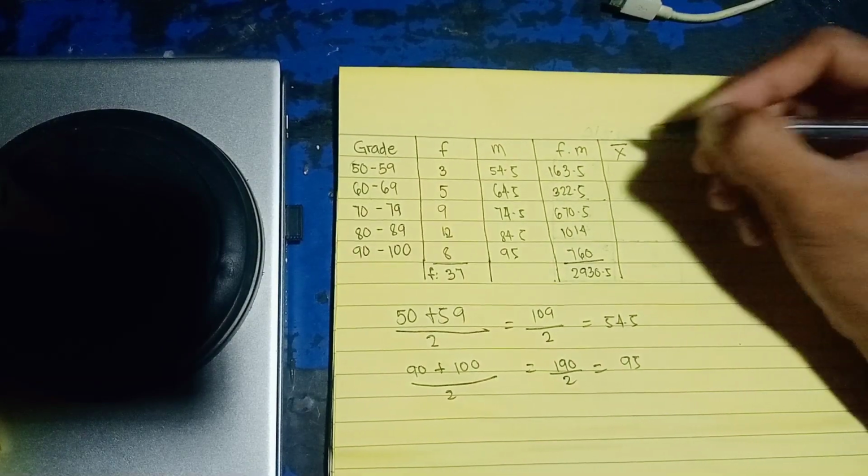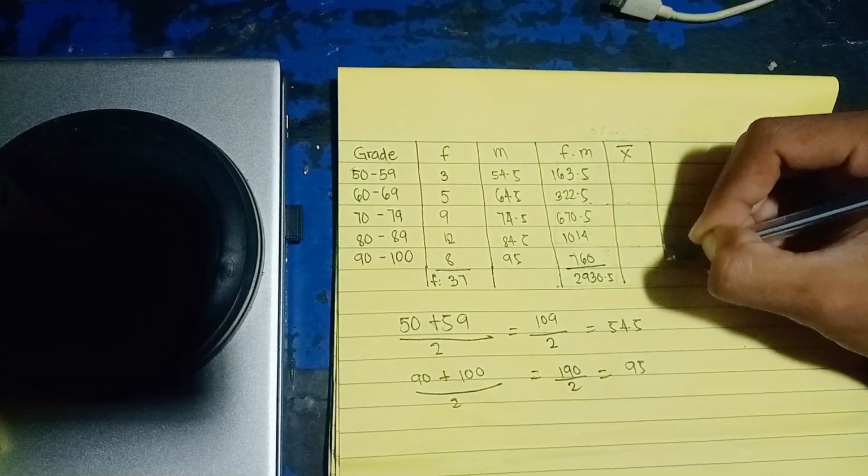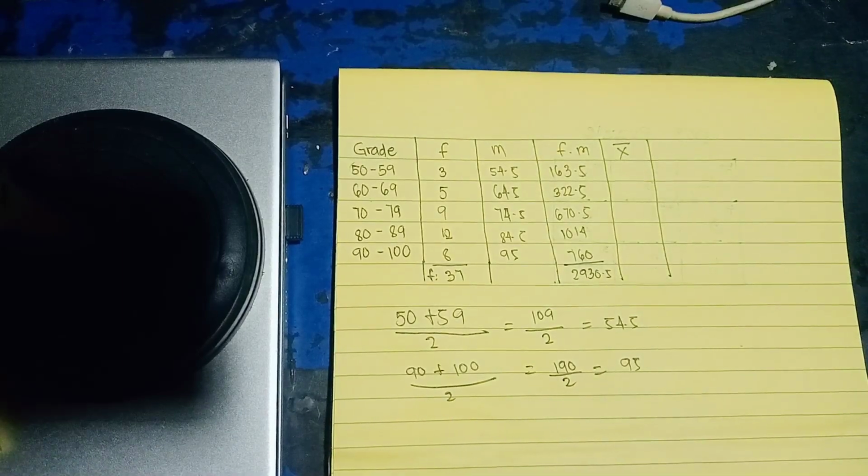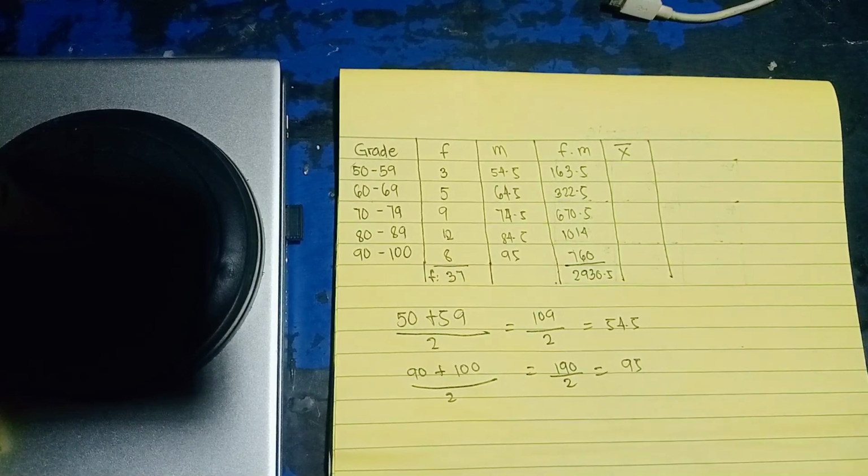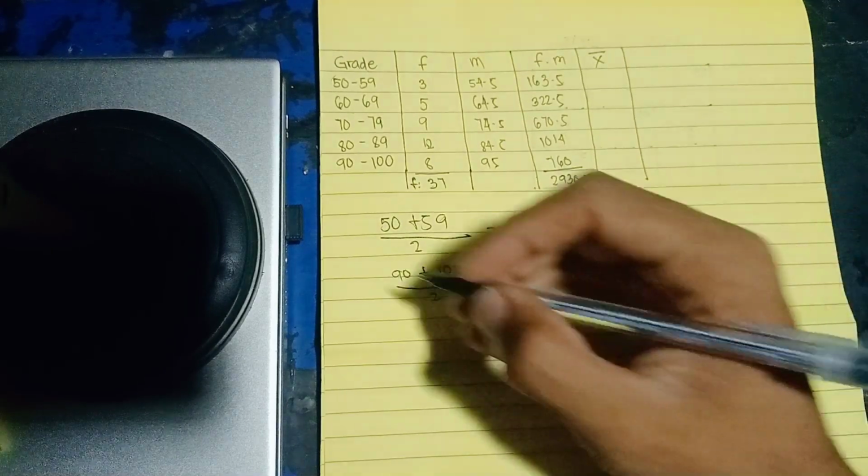So the next step is the mean. How do we solve the mean? To get the mean, we need to use this equation.